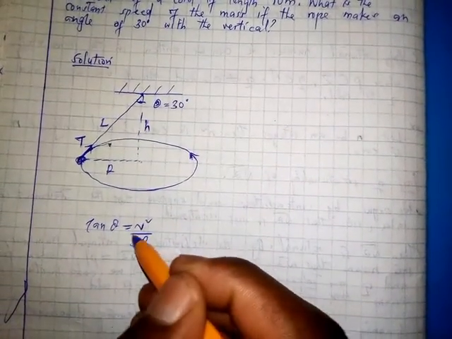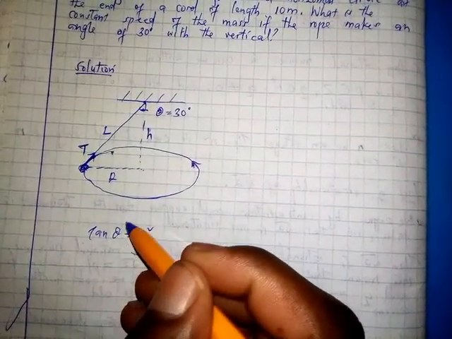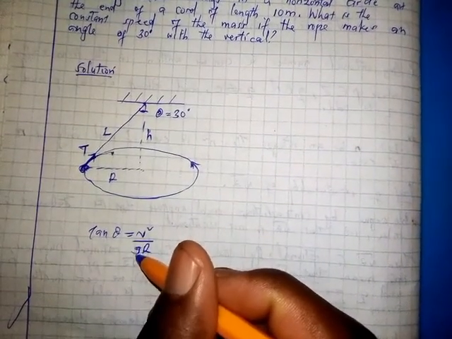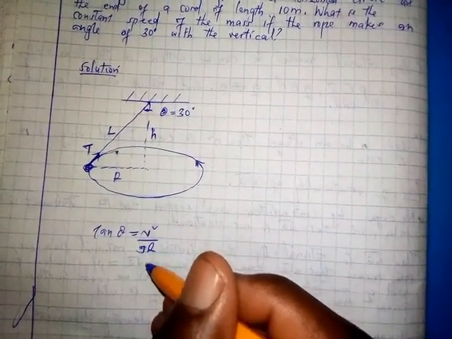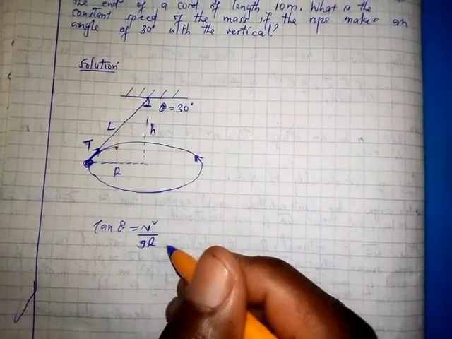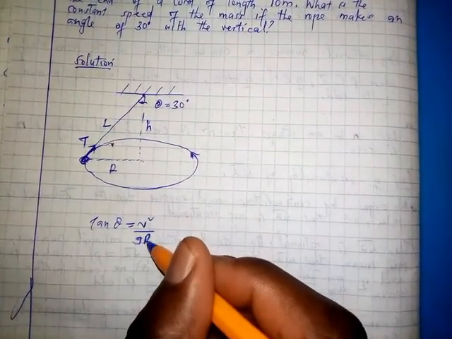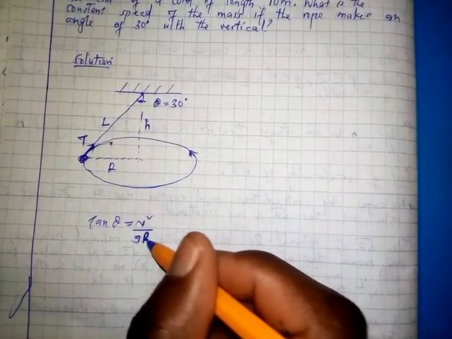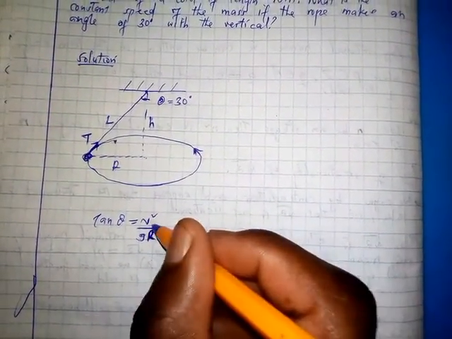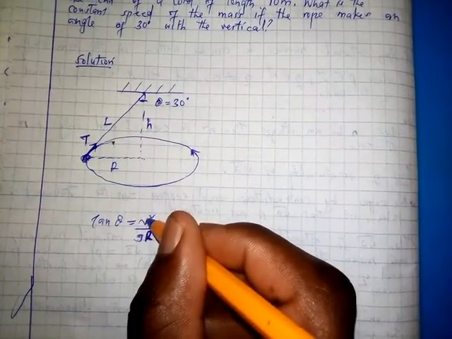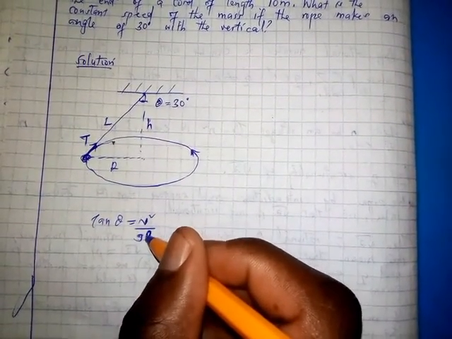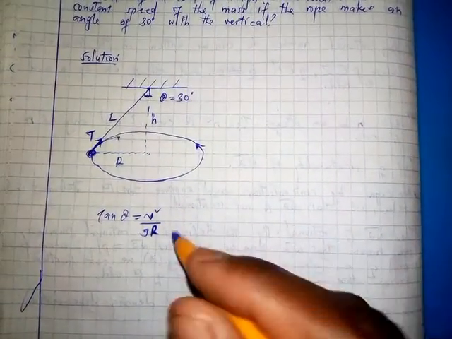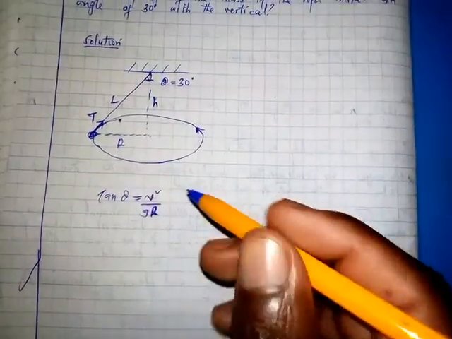You have theta 30, g is obviously 9.8 meters per second squared, but we don't have the value of r, so we cannot find the value of two unknowns given one expression like this.